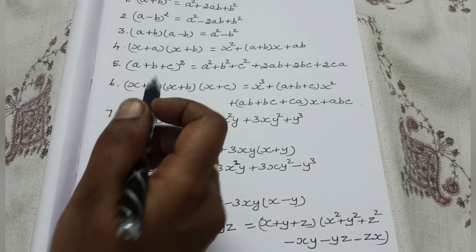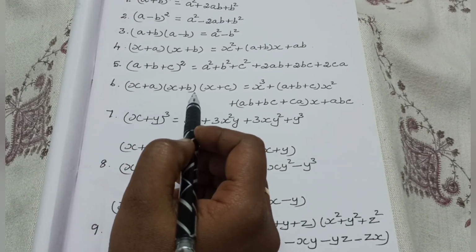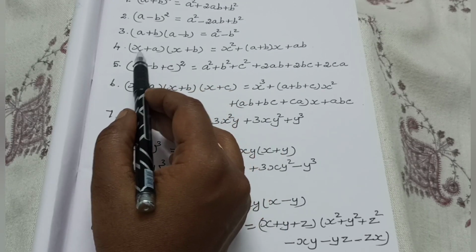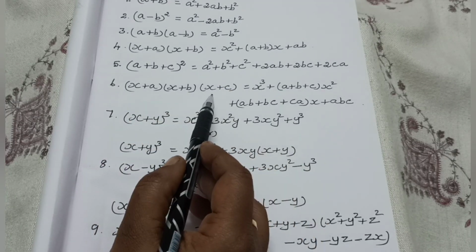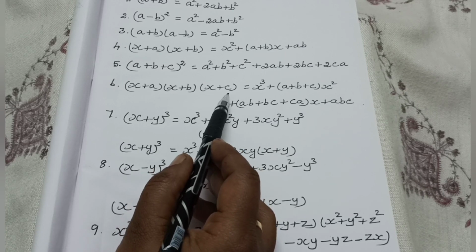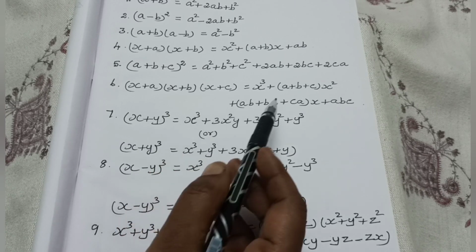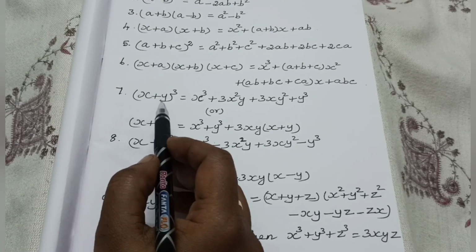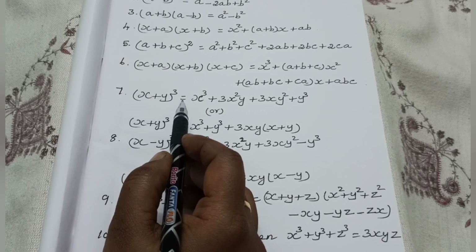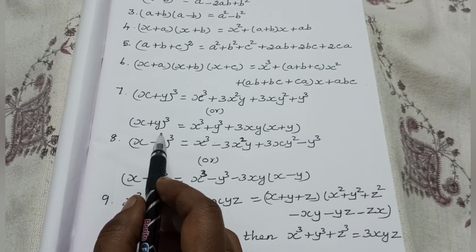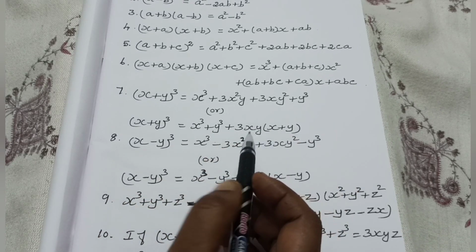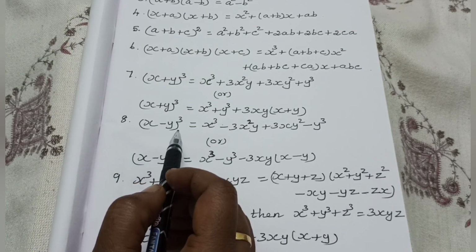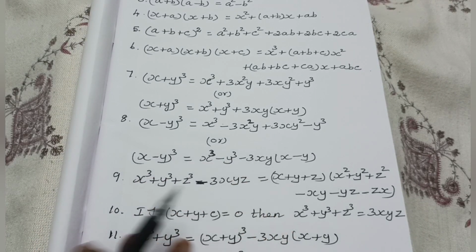Okay, like that, here x plus a into x plus b into x plus c. Last year you learned x plus a into x plus b, isn't it? But here one more term also, x plus c also. Okay, and then what's the formula? Like that, here x plus y the whole cube, two formulas are there, write those also. Here x minus y the whole cube also, two formulas are there.